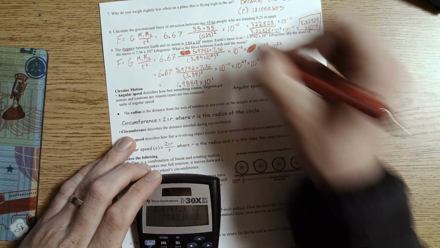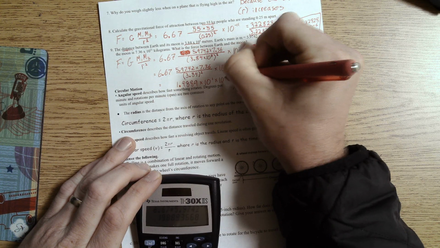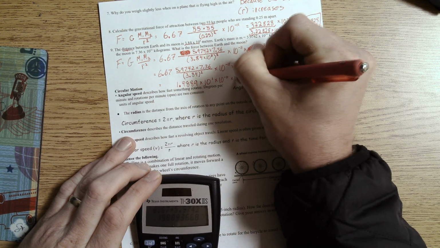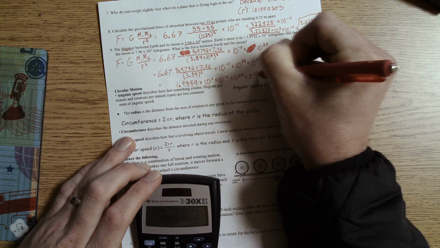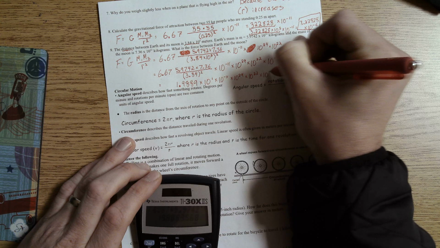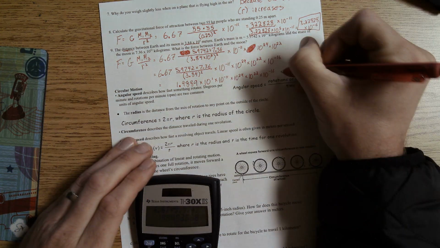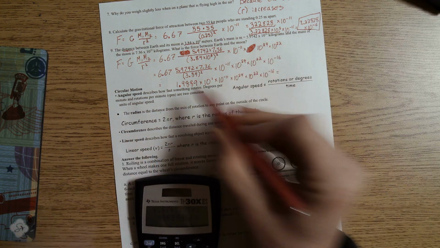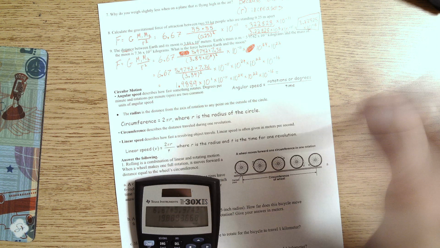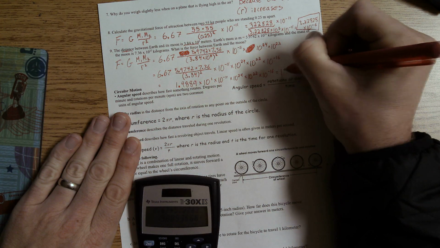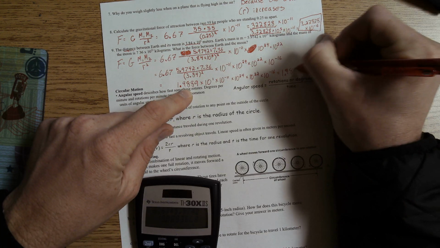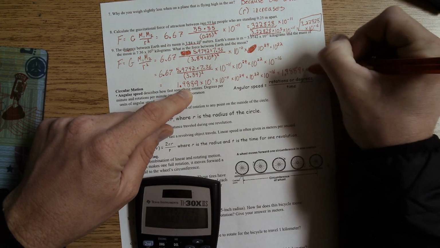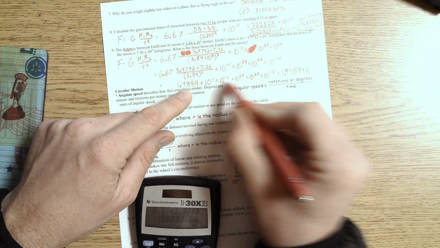Now I'm going to rewrite all this stuff. So times 10 to the negative 11, 10 to the 24, 10 to the 22. We're almost done with this one. 10 to the negative 16. Okay? If I do that, I just rewrite that: 1.9889 times 10. Almost done, I promise. Now we get to add all these up.